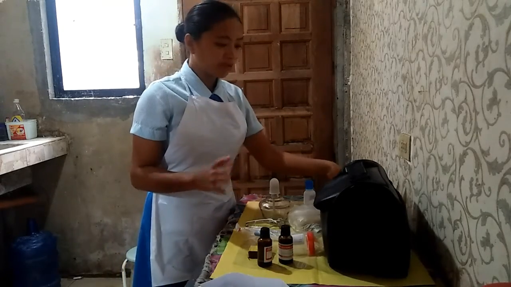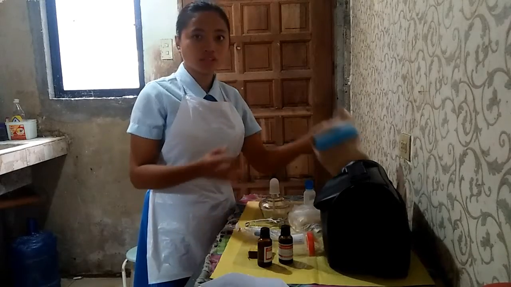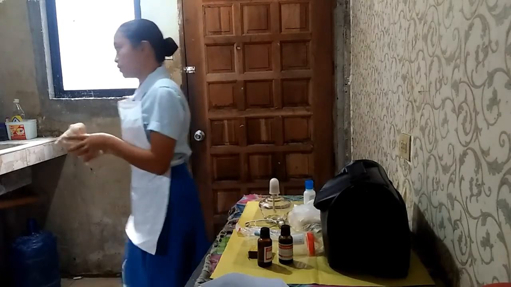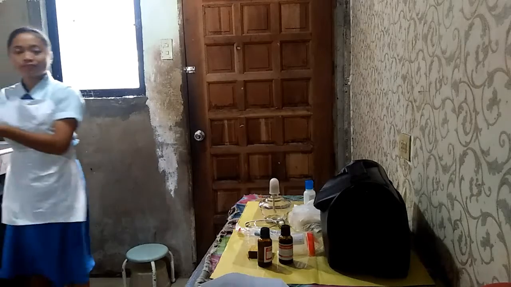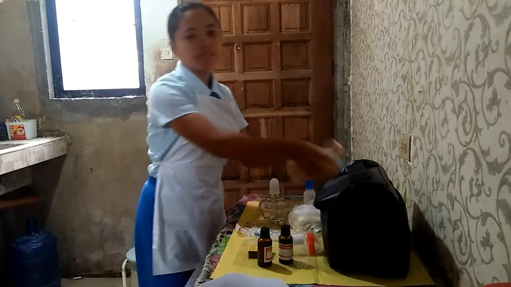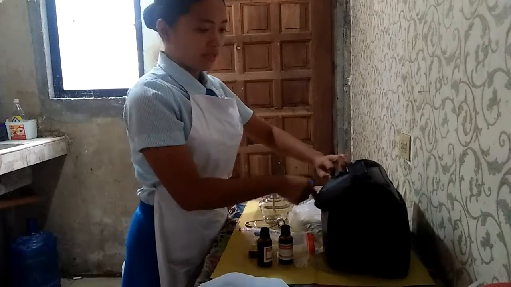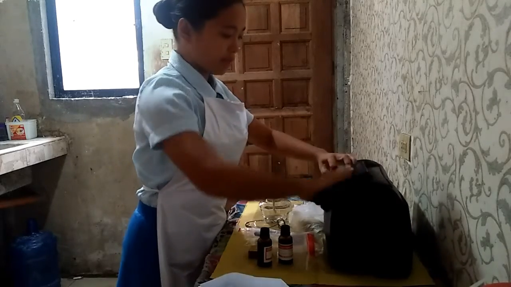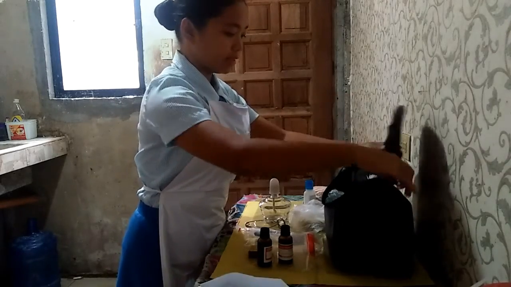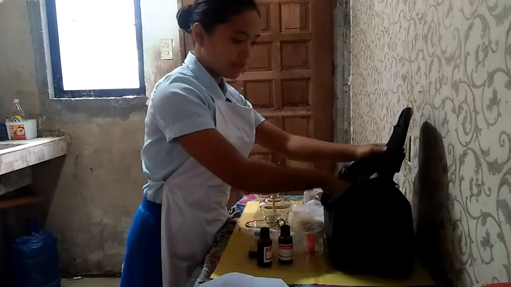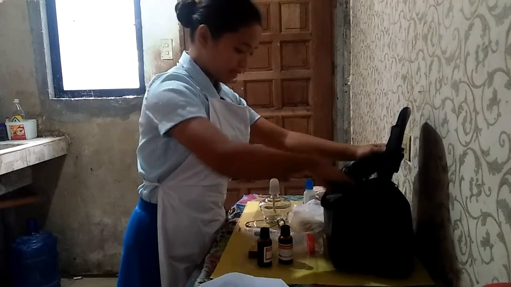So after that I'm going to do hand washing again. So after cleaning, I'm going to do hand washing. So after doing the hand washing, open the bag and put back all the articles in their proper places. So I'm going to open the bag, and put this one in the proper places.